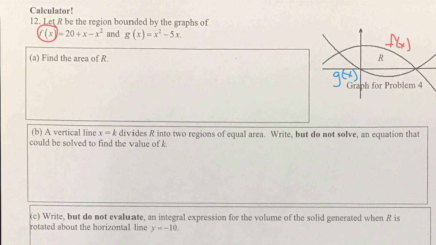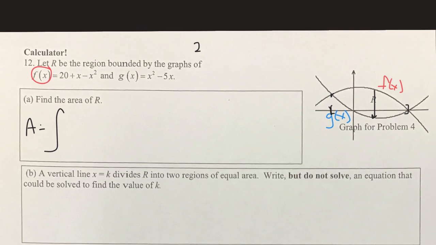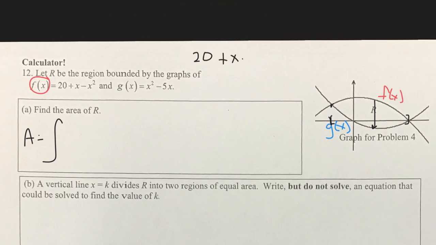Okay, so it's pretty good to identify which graph is which, because when we're finding the area in between these two curves, it's always the top curve minus the bottom curve on the interval. Well, I guess that means we need to figure out what the interval is also, don't we? So we need to figure out what the x values are where these two things intersect. So we do that by setting them equal to each other. 20 plus x minus x squared equals x squared minus 5x. Okay, set the equations equal, and let's see if we can solve this for x.